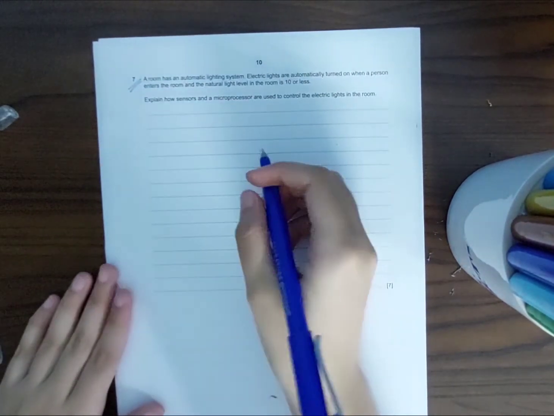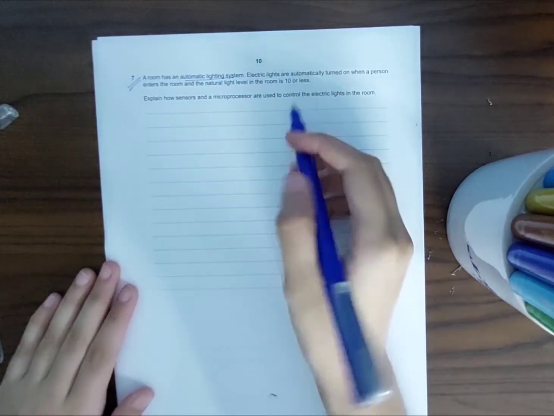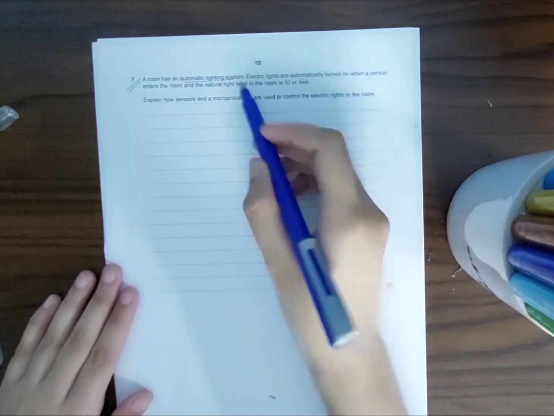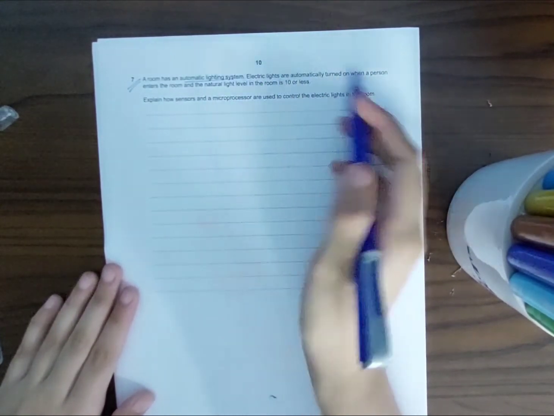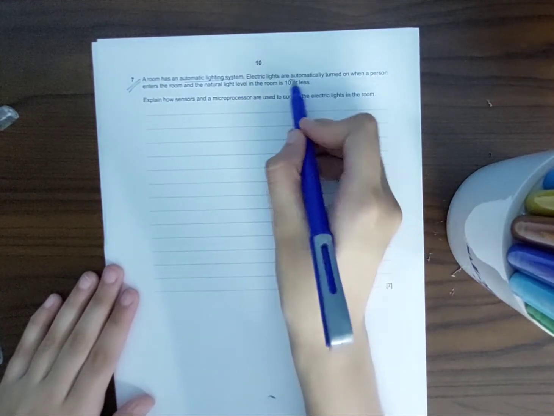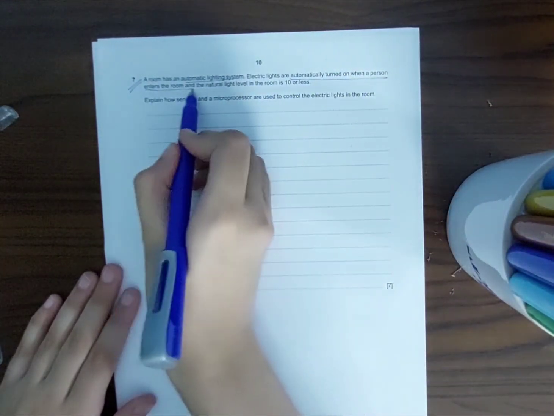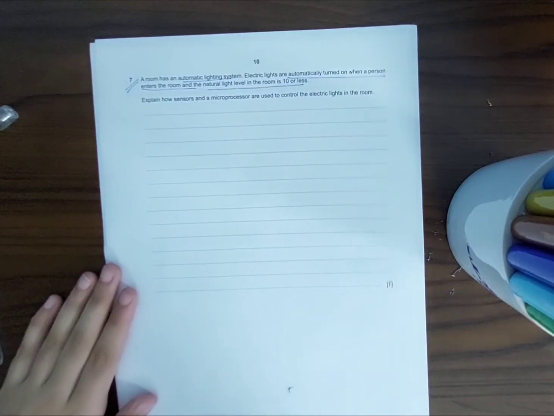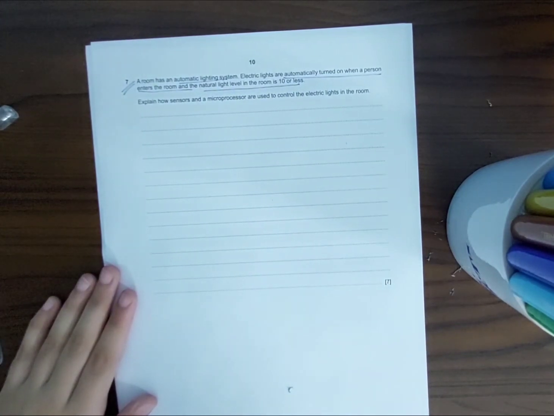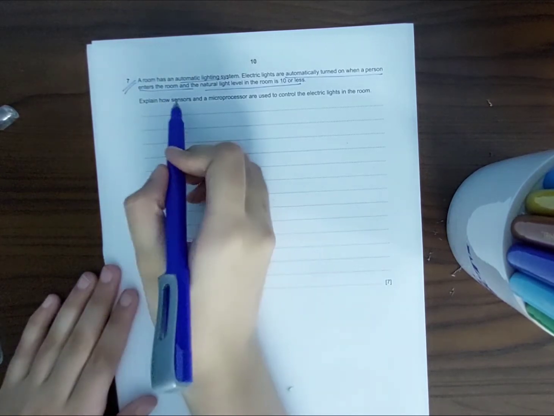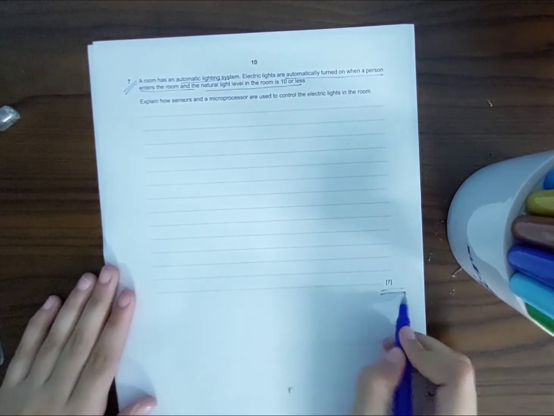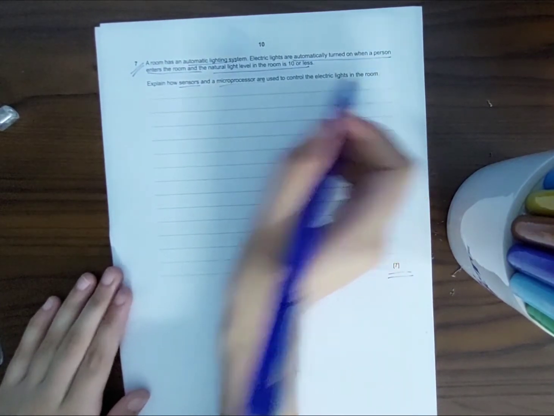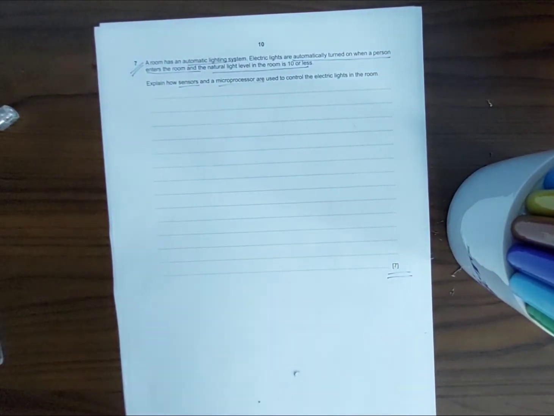A room has an automatic lighting system. Electric lights are automatically turned on when a person enters the room. Wait, now understand the scenario first. These lights are automatically turned on when a person enters the room and the natural light level in the room is 10 or less. Now you have to explain, this is a 7-mark question. Explain how sensors and a microprocessor are used to control the electric lights in the room.